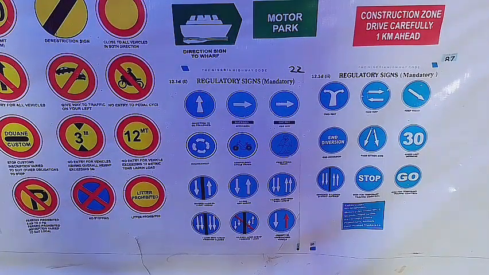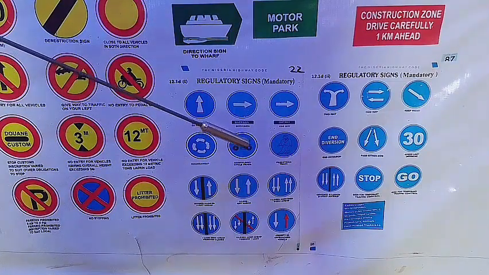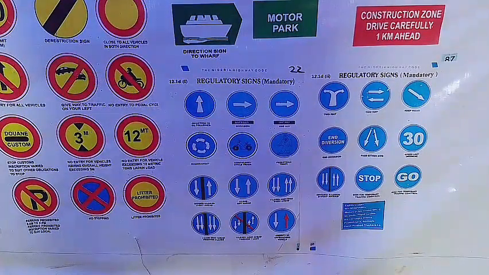Don't turn wherever you are. Go straight. Go and use the roundabout. The roundabout is ahead of you. Then compulsory cycle track, which is the next one. The compulsory cycle track means bicycles and cyclists, there's a track for them to use, and it is compulsory for them to use. They don't drive on the main road.